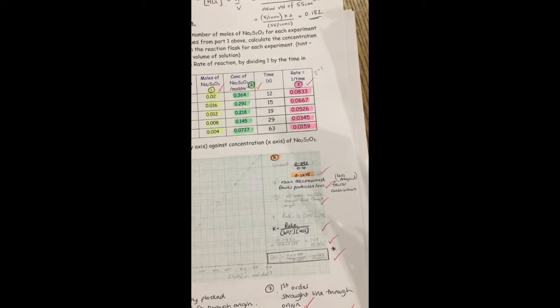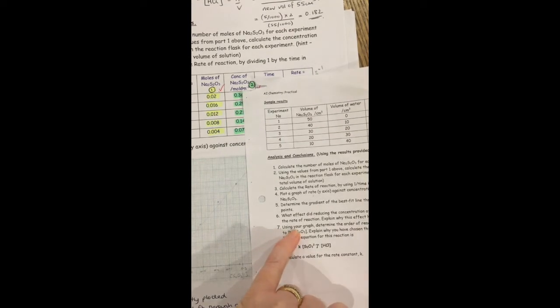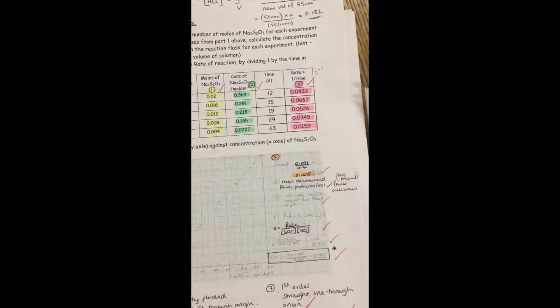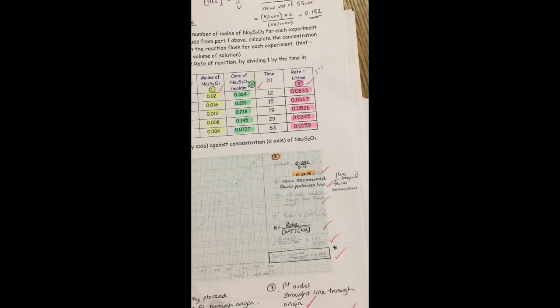Okay, question 7 then, it said using your graph, determine the order of the reaction with respect to the sodium thiosulfate concentration. Explain why you've chosen this value. So the correct answer is that it is first order, and the reason being is that it's a straight line through the origin.